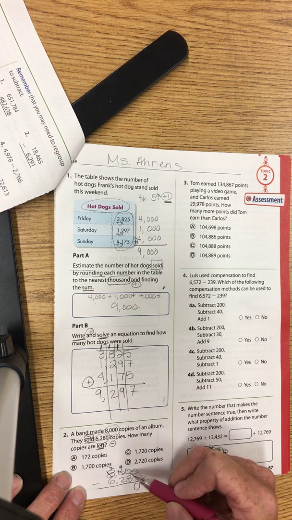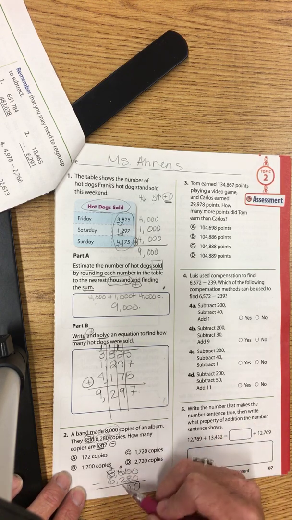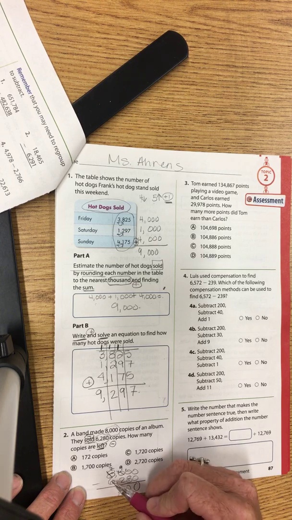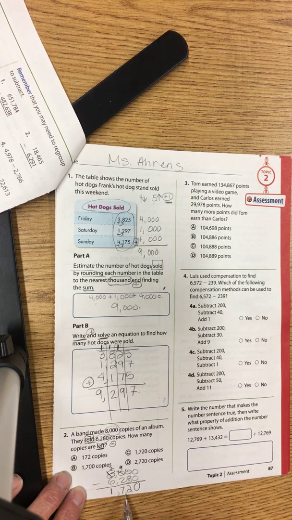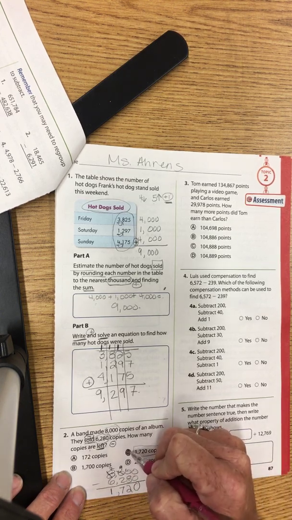I can count up 8, 9, 10. I know that 10 minus 8 is 2. 9 minus 2 is 7. 7 minus 6 is 1. 1,720 copies. There's my answer that matches. I can choose C.